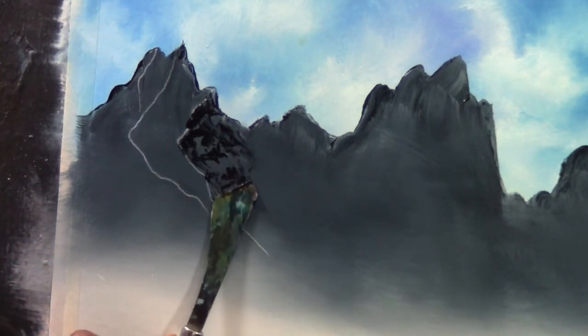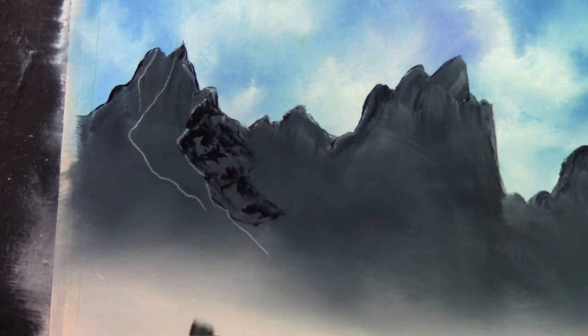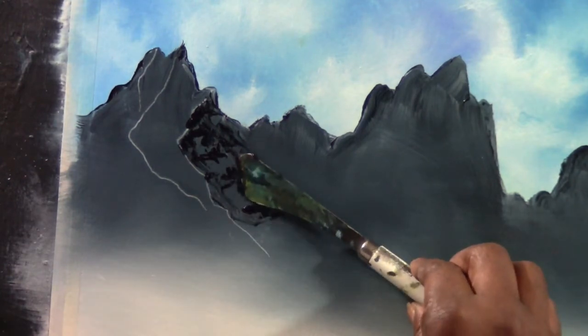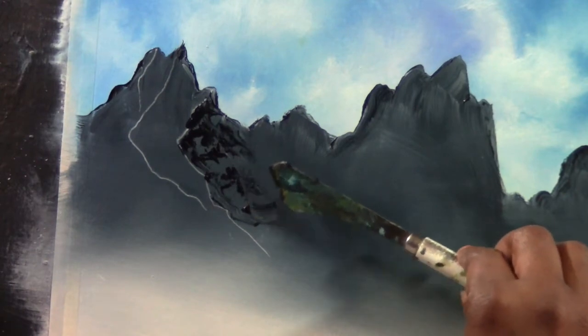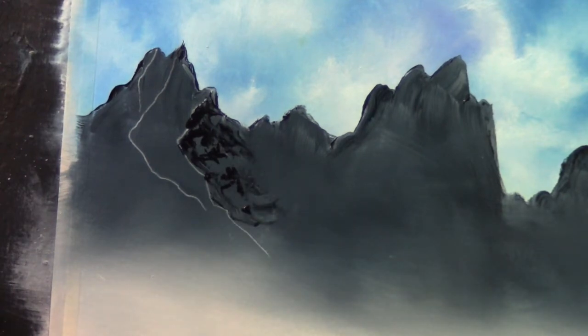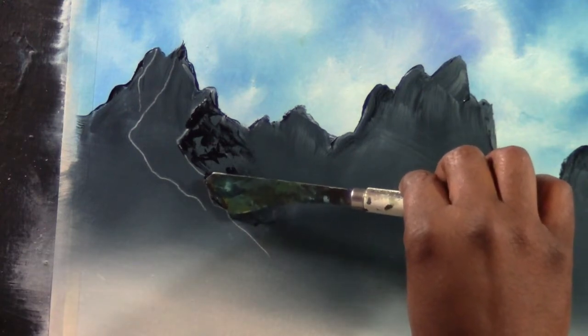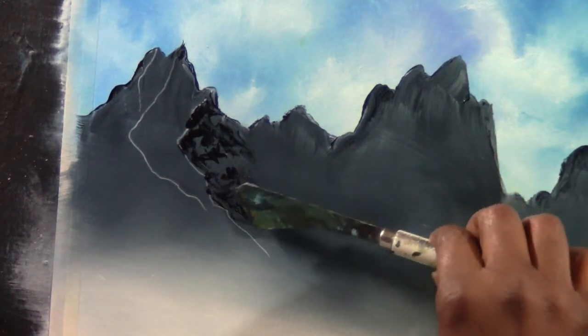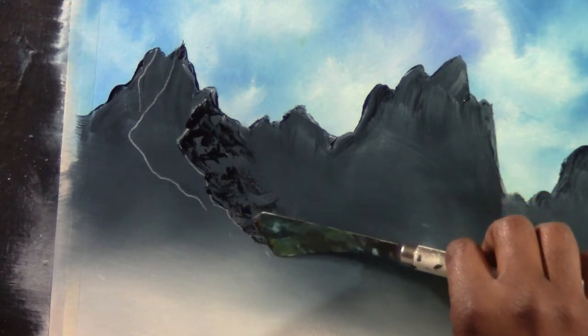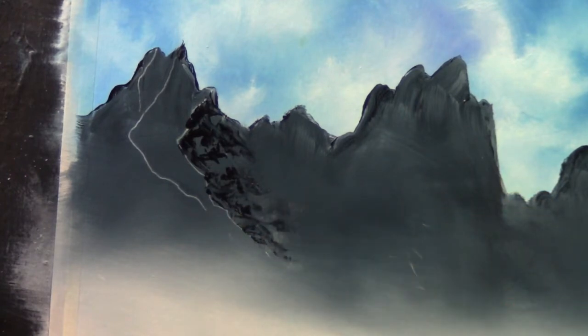Bring it as close as you can, and we're going to go in this direction. You can scoop it upward. You'll know when you don't have enough paint on your mountain. Try not to get a sliding look. We're going to just bring it down here like this, just like that.